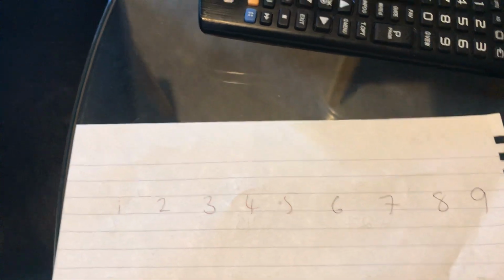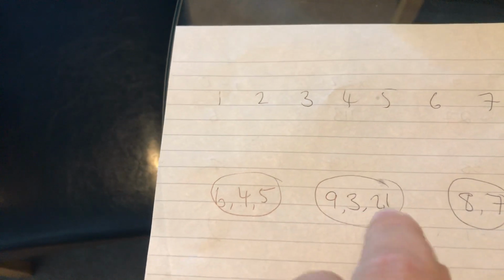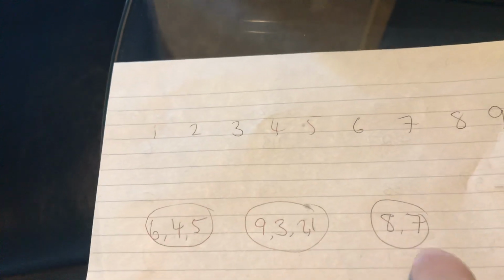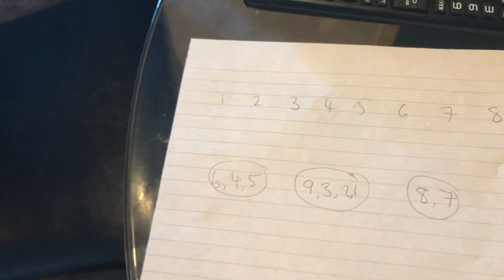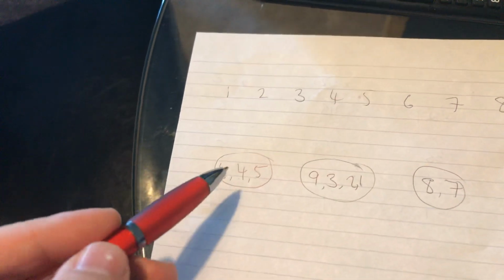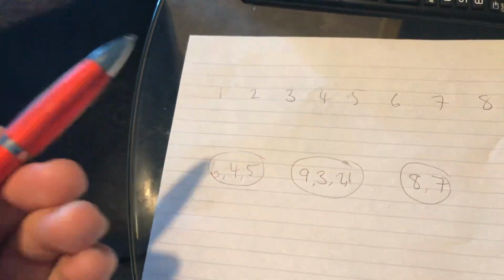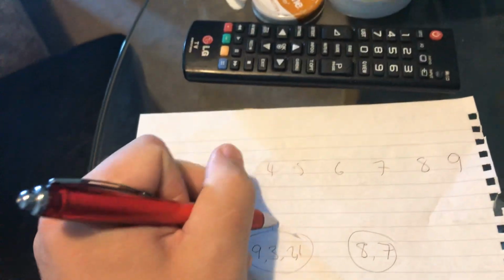I've done one example for you. I've gone for 6, 4, and 5, which is 15. I've gone for 9, 3, 2, and 1, which is 15, which has left me with 8 and 7, which is 15. Can you see how it's not all equal? They do not have to be equal in each group. You don't need 3 numbers in each group. You can have 3 in 1, 4 in 1, and 2 in 1. I want to see how many combinations you can come up with that make 15.